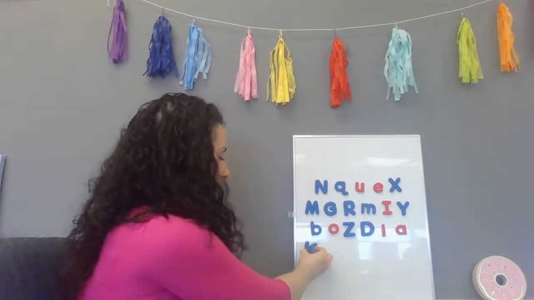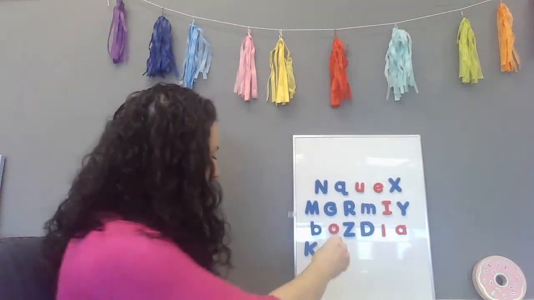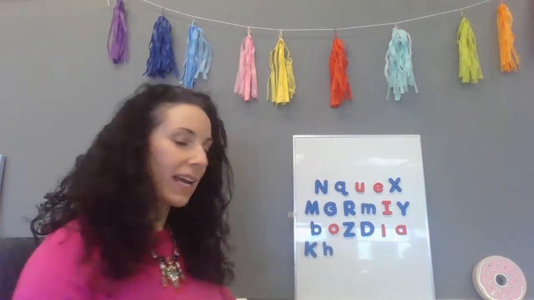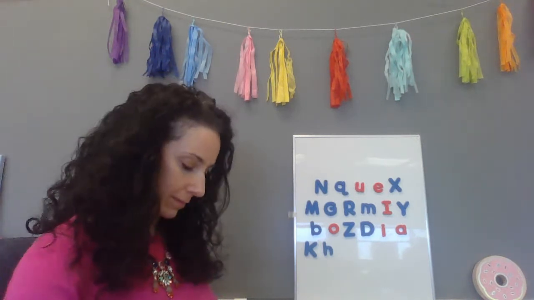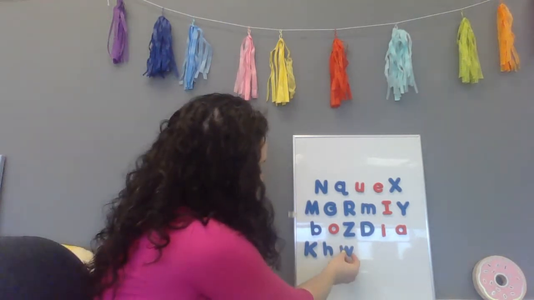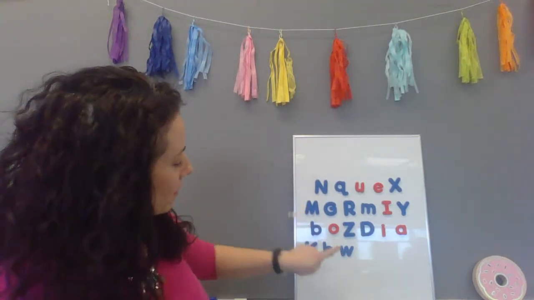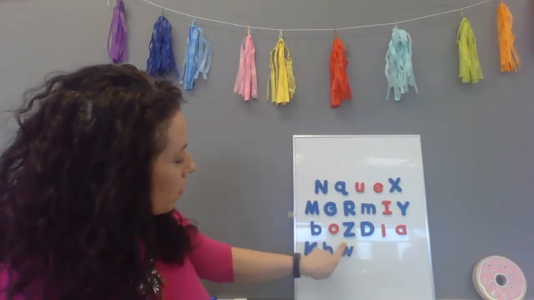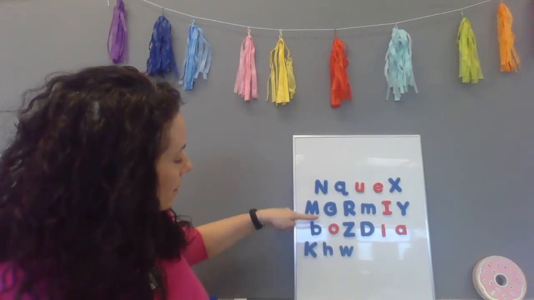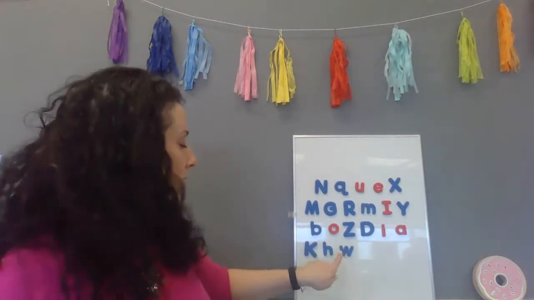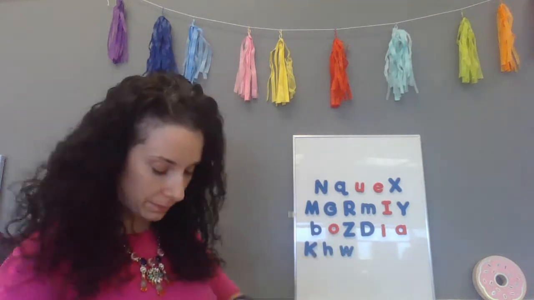Here's an uppercase letter K. K says k. Lowercase letter H. H says h. This is a lowercase letter W. These two letters look the same, but W points up, M stands on the ground. So W says w.